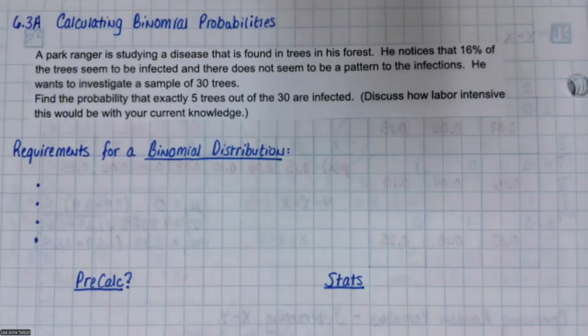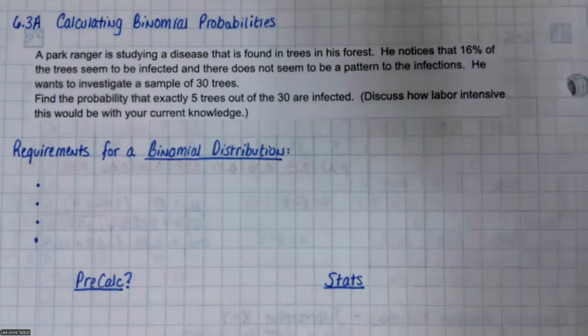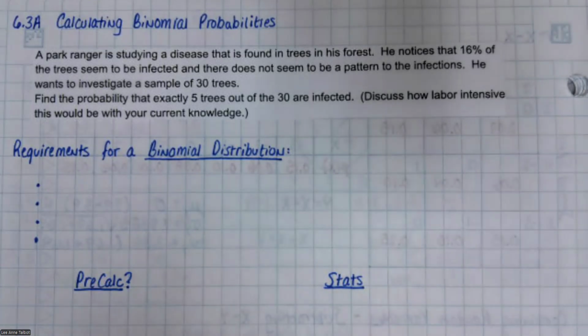It sounds horrible. That's why we don't really do it that way. But what we can do instead is try to make it fit the binomial model. And if we can make it fit the binomial model, we can calculate this probability in about 3 seconds instead of doing I don't even know how many branches that would be. It's a lot, 2 to the 30th.